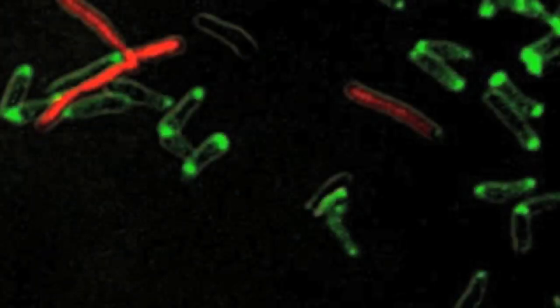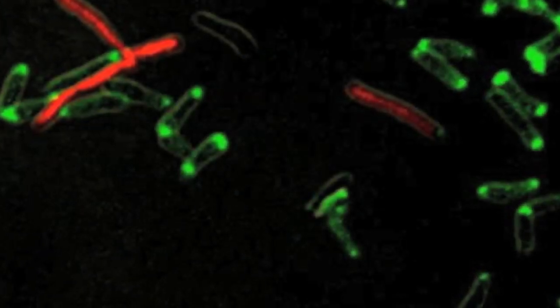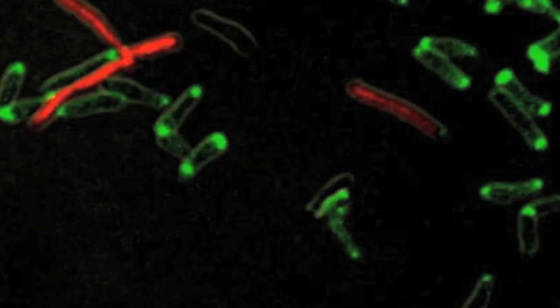Another challenge in tuberculosis is understanding actually who's going to get disease. It's thought that something like 1/3 of the world has been exposed to Mycobacterium tuberculosis, but only a small fraction of those people are going to develop disease.